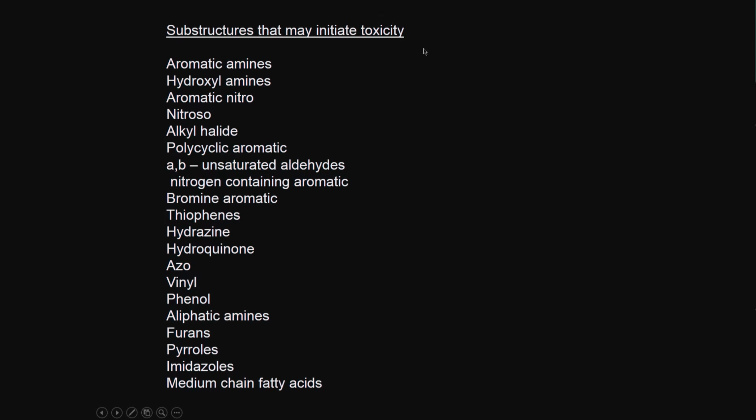So what are the substrates that may initiate toxicity? Amines play a very important role: aromatic amines, hydroxylamines, nitro compounds. Generally nitrogen based compounds can lead to toxicity. So you can see aromatic amines, hydroxylamines, aromatic nitro, nitroso. Then come alkyl halides, polycyclic aromatics, alpha beta unsaturated aldehydes, nitrogen containing aromatics, bromine aromatics, thiophene, hydrazines, hydroquinones, azo, vinyl, phenolic, aliphatic amines, furans, pyrroles, imidazole, medium chain fatty acids. So it comes like this.